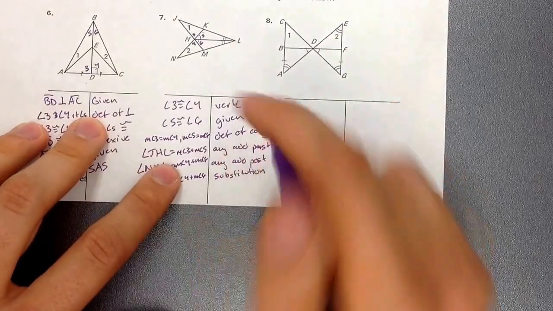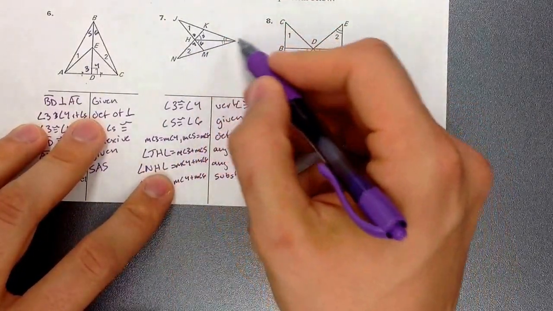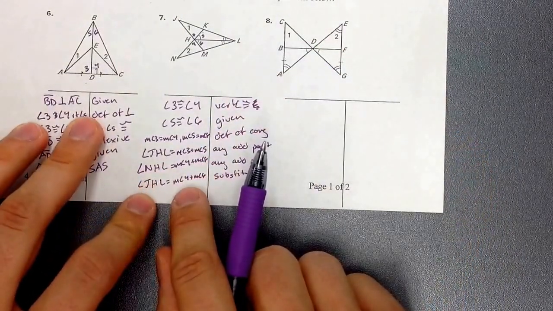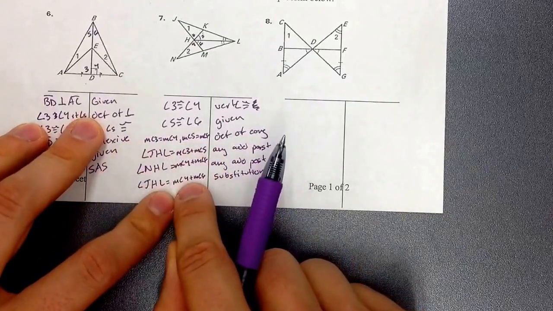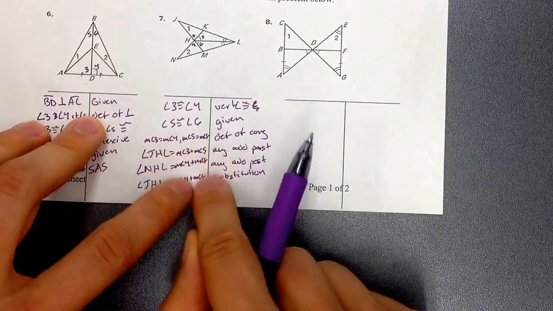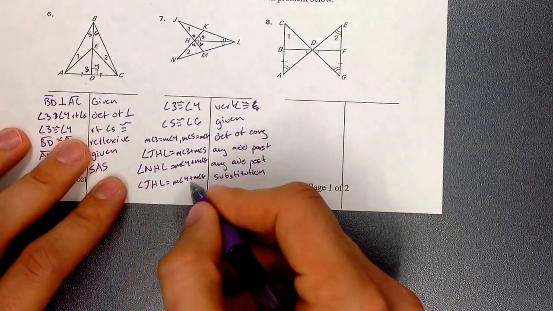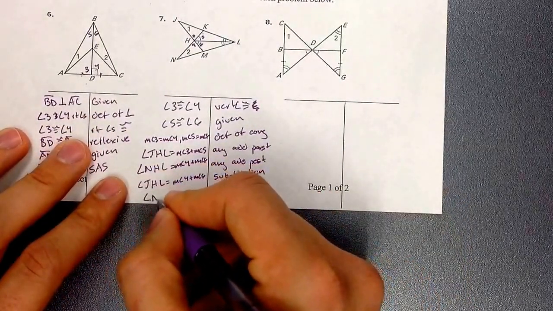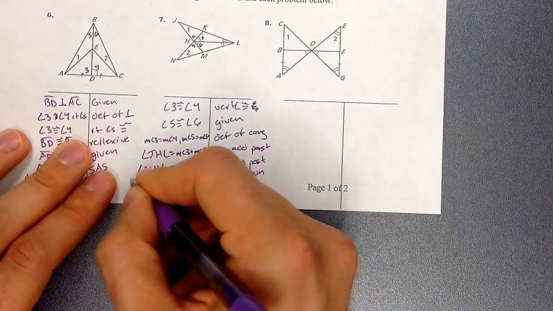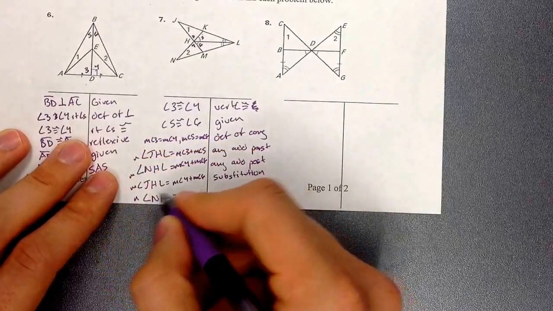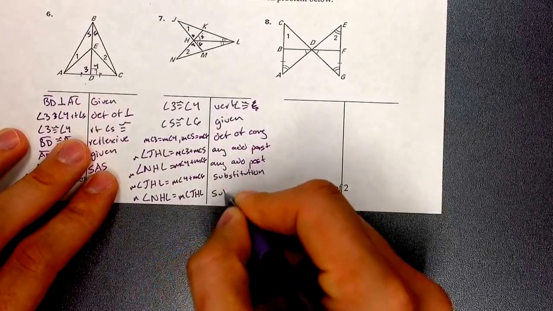Angle addition postulate at that time, I'm going to call out my big angles. JHL is made up of its pieces. NHL is made up of its pieces. And then I'm going to substitute in. I know that 3 is equal to 4, so I can replace 3 with 4. I know 5 is equal to 6, so I can replace 5 with 6. And then at this point, I have NHL, JHL equal to the same thing. I can say that the measure of angle NHL is equal to the measure of angle JHL, again, by substitution.